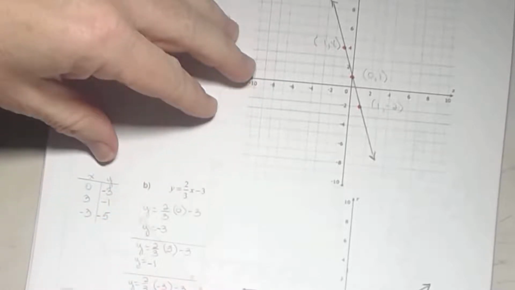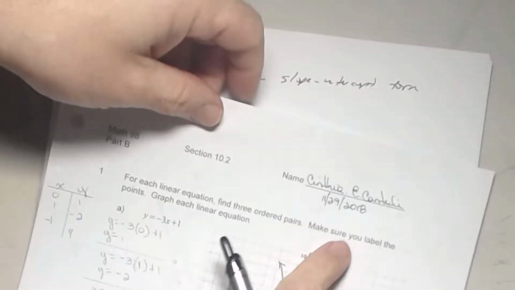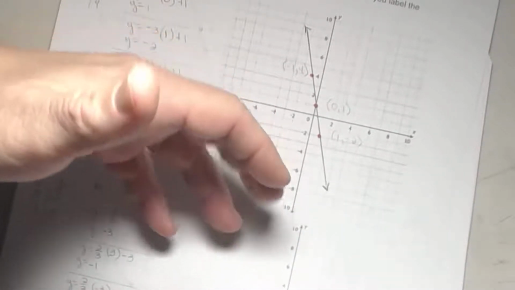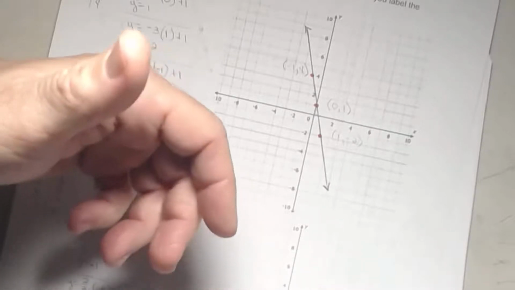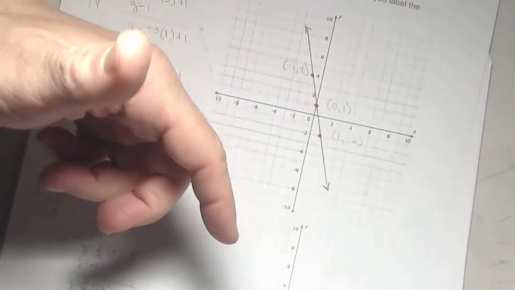Cynthia went ahead and labeled those points, which is what you had to do, because it says to make sure you label the points. To find the slope of a line, how many points did she label on this line? 3. How many points are on this line, though? An infinite number. These points are really solutions, so if you plug those points into your equation, it satisfies the equation. The left side is going to equal the right side. But to find the slope of a line, you only need 2 points.